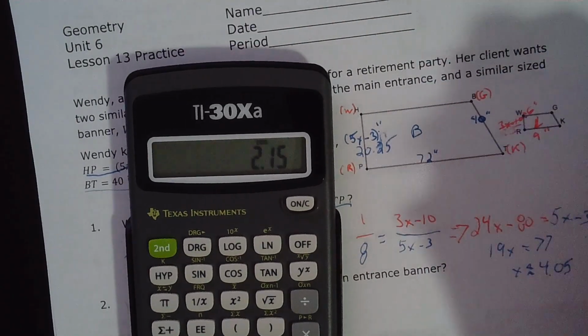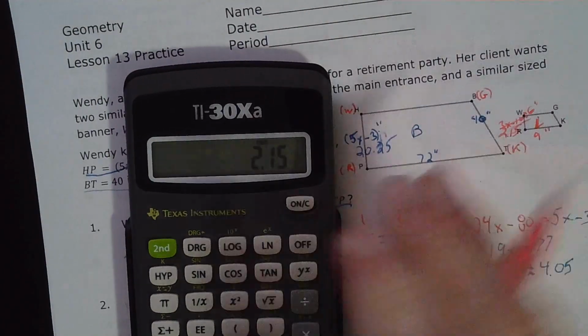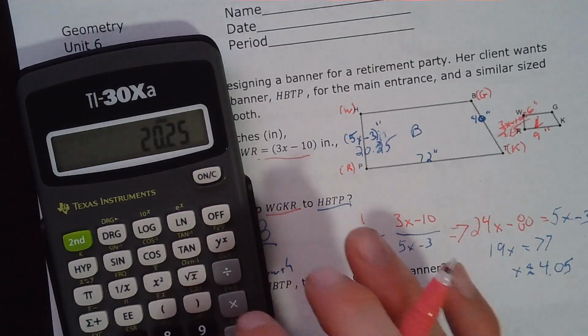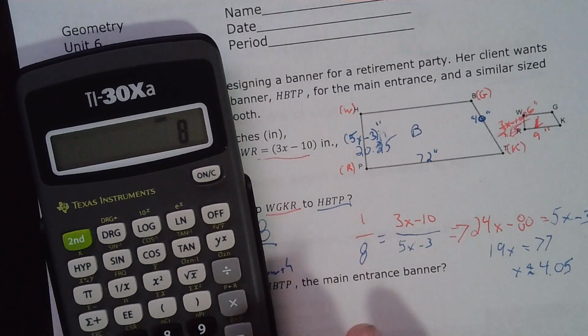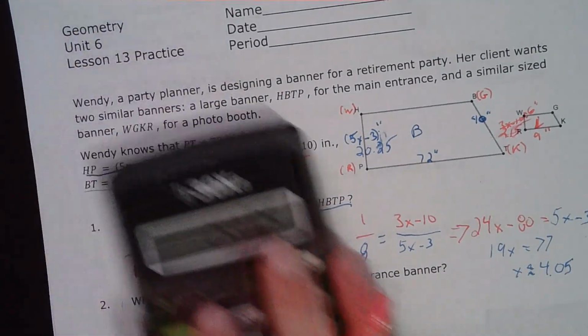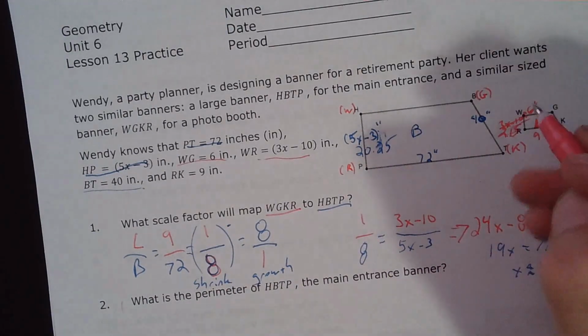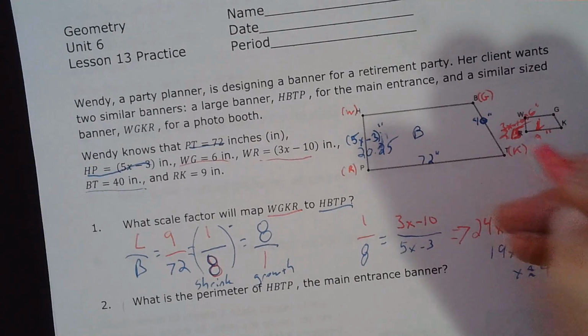I wonder why that was like that. Maybe I did the math wrong. That was 1/8, right? Yeah. Oh, that's weird. Okay, that's probably just some rounding errors. So we'll do that, that's more accurate. 2.15. We'll do it like that.